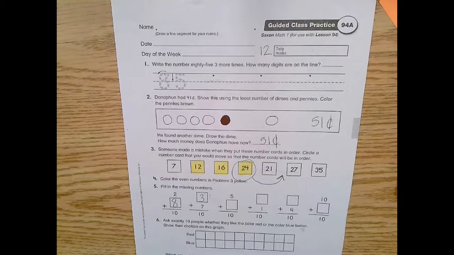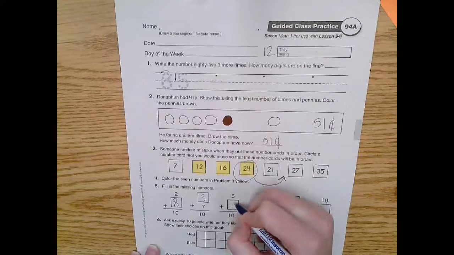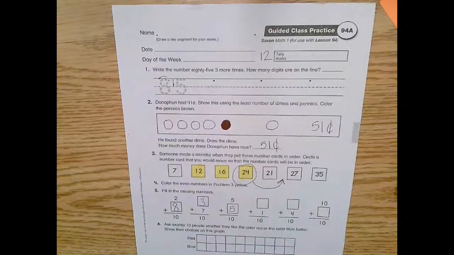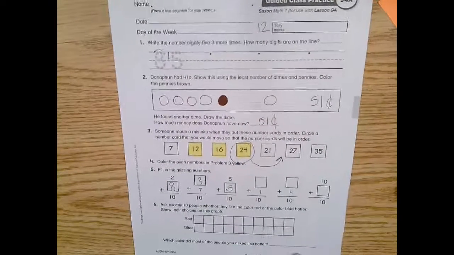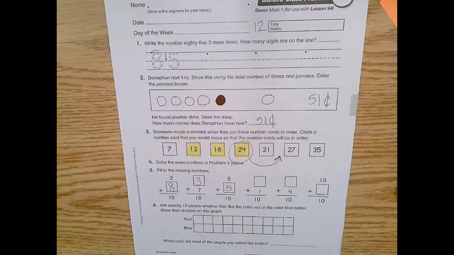5 plus what equals 10? Five plus 5 is a doubles fact. 1 plus what equals 10?